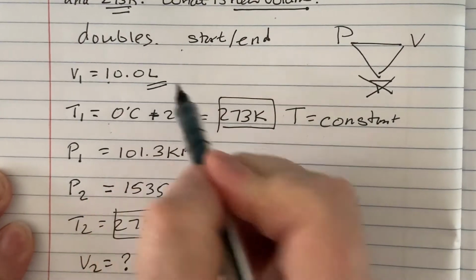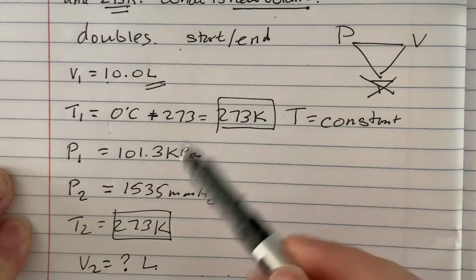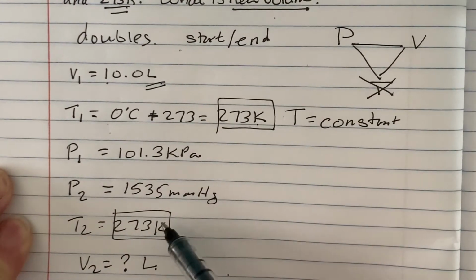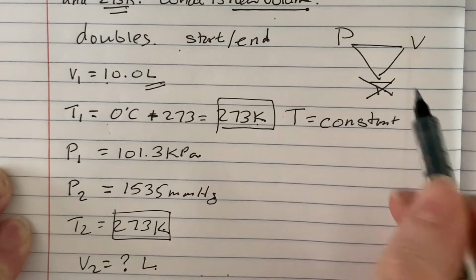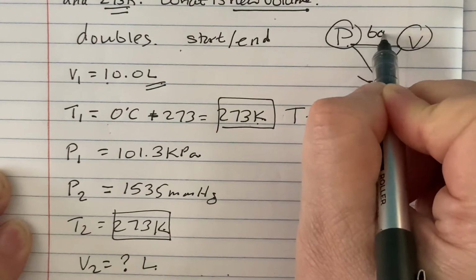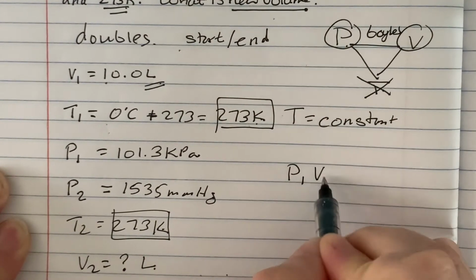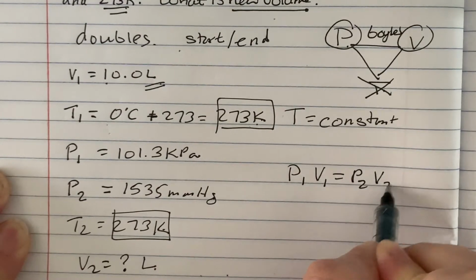And what units is my volume going to be? It's going to be liters. Volume has to match. Temperature has to be Kelvin. And it just matches so well, we don't even have temperature at all. So we're going to have pressures and volumes. So that's going to be Boyle's law. Pressure 1, volume 1 equals pressure 2, volume 2.